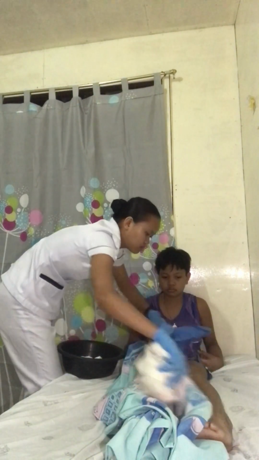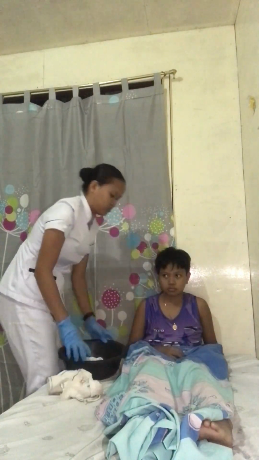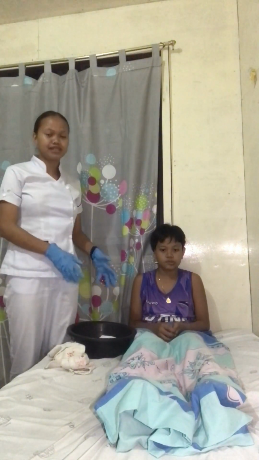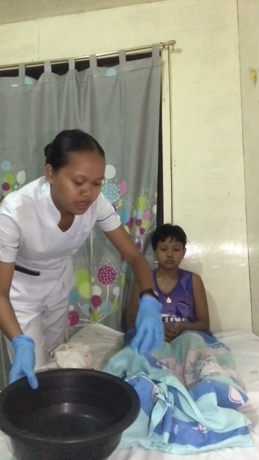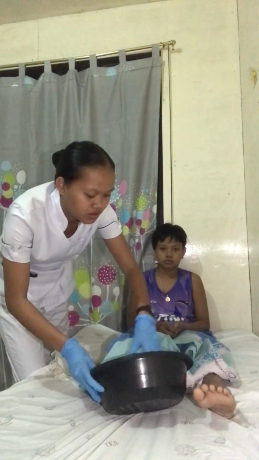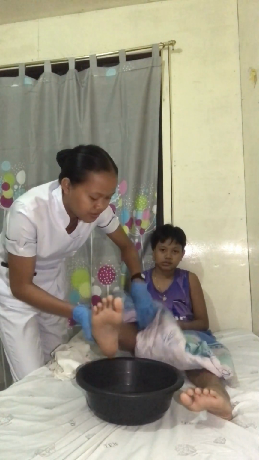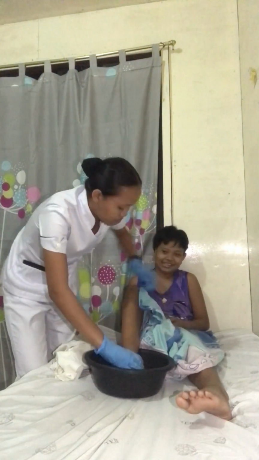Focusing on foot hygiene reduces the risk of infection and promotes overall cleanliness and comfort. So the next procedure is we're going to immerse and wash the client's feet in the basin, and rinse and pat dry after. Okay, sir. And please dip your feet in the basin. So, dip lang, sir. Sorry, yan na lang. Yan na ba? Doon na ba?